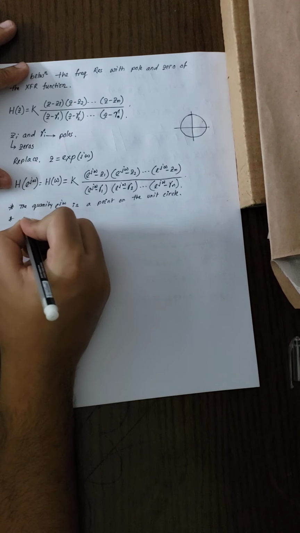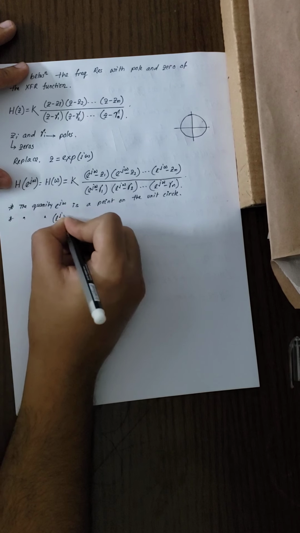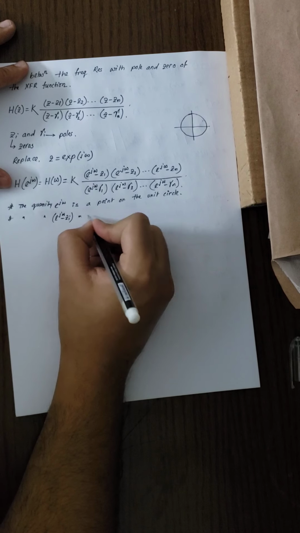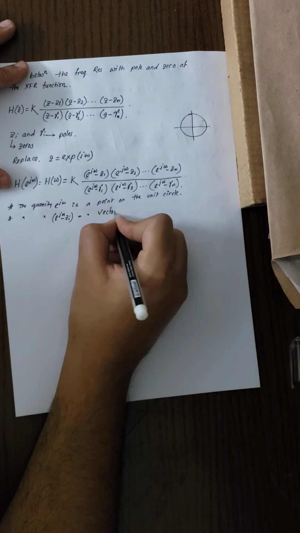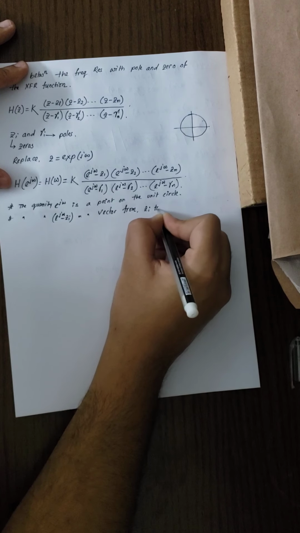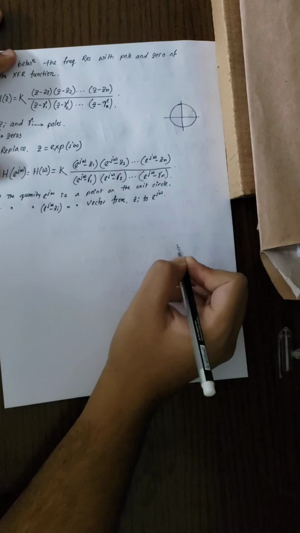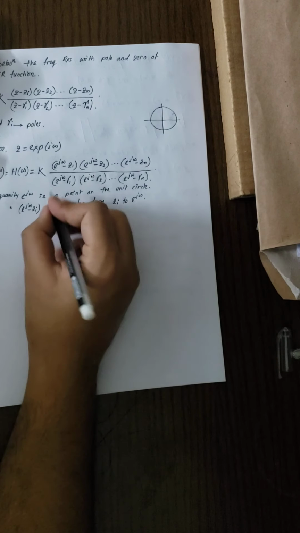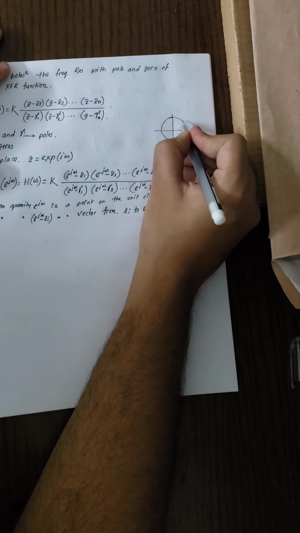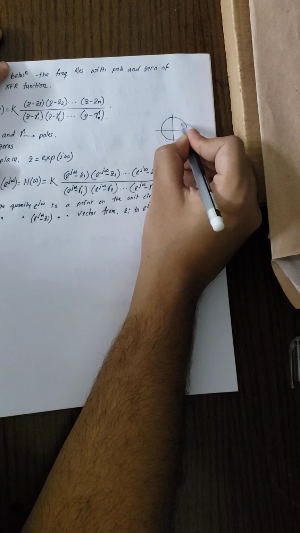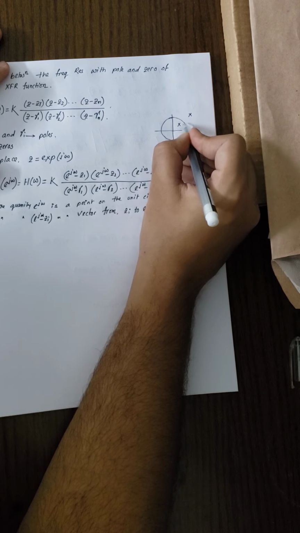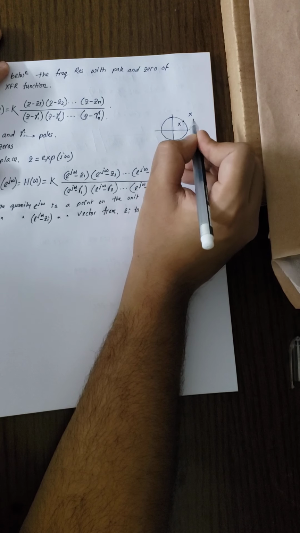And the quantity e to the power of j omega minus zi is a vector from zi to e to the j omega. So for this term, say the system has two zeros at this point and this point, and this is our e to the j omega.